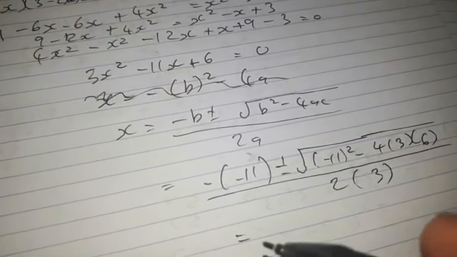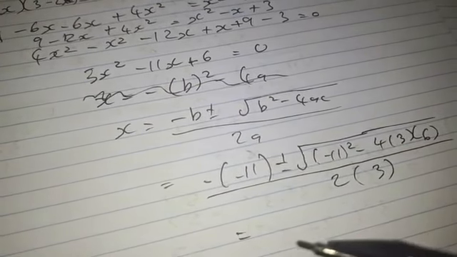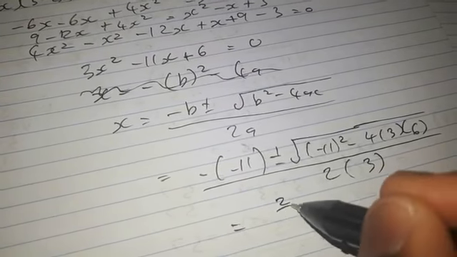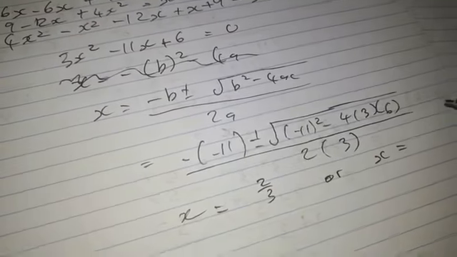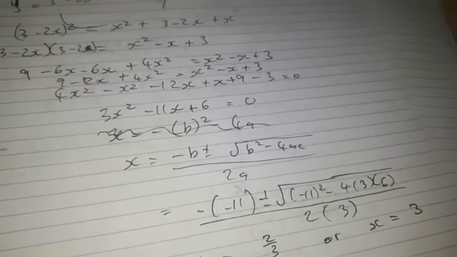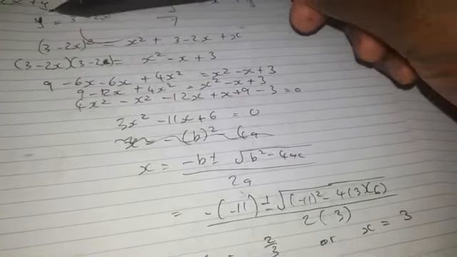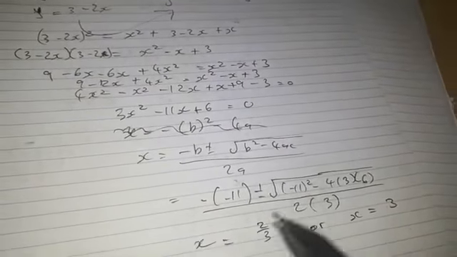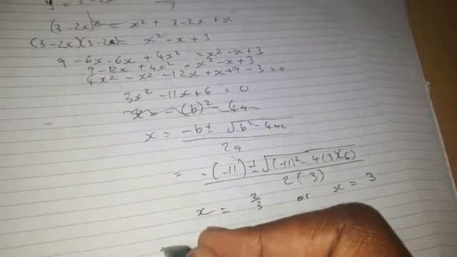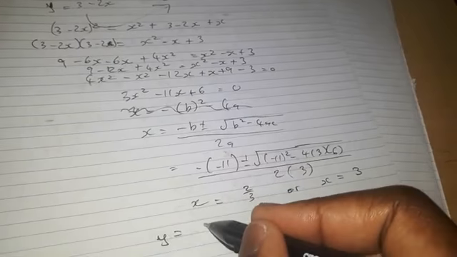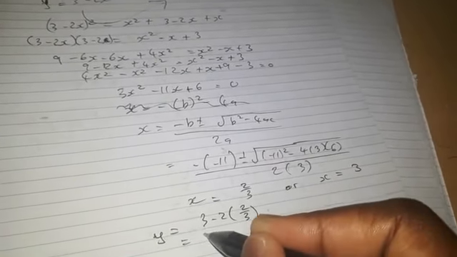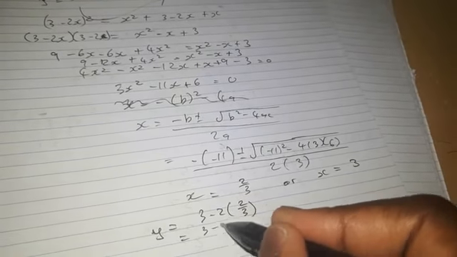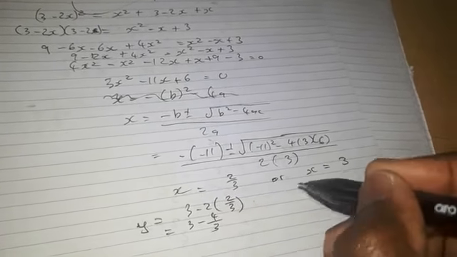If we put all this into the calculator, we're going to get our x values as 2 over 3, or our x value needs to be a positive 3. Now the good news is for the y value, we can just take what we have here and throw in our values for x. So this is like y is equal to 3 minus 2 with x there. And then this is like 3 minus 4 over 3.